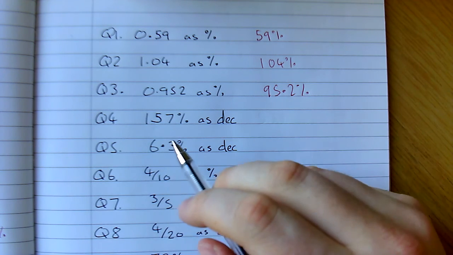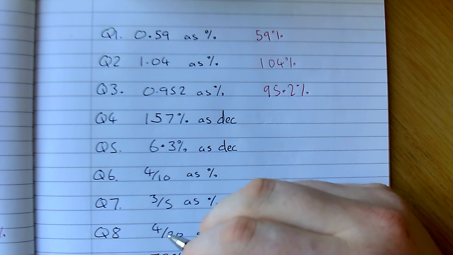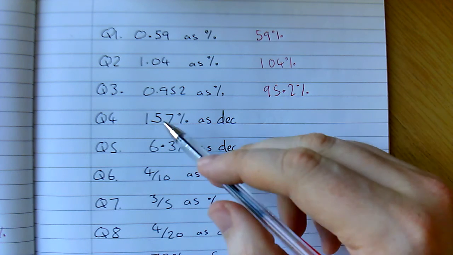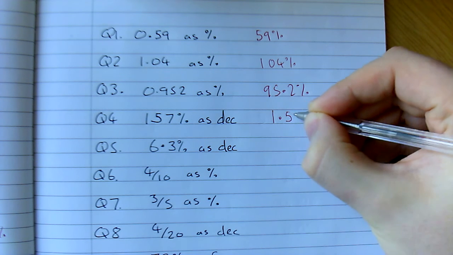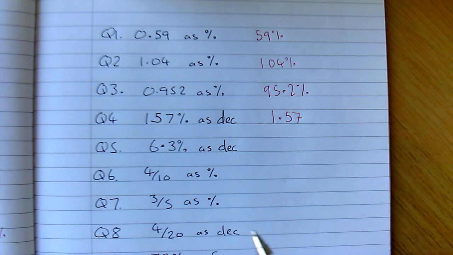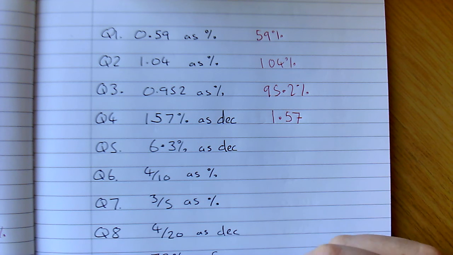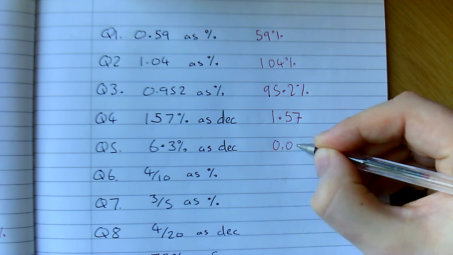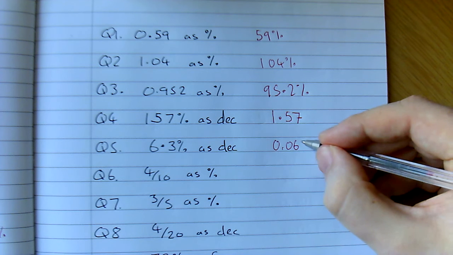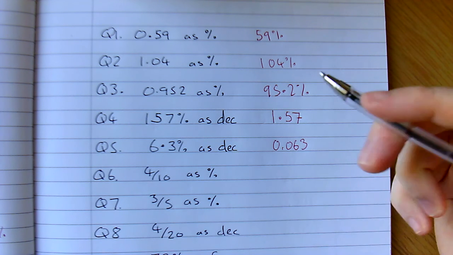This next one, 157% as a decimal. Well, 57% as a decimal would just be 0.57. 157, well, that's just going to have a 1 in front of it. 6.3% as a decimal, a little bit more tricky. 6% would be 0.06. But notice, if I write 0.06, the 3 needs to go to the right of the 6 at 0.063.